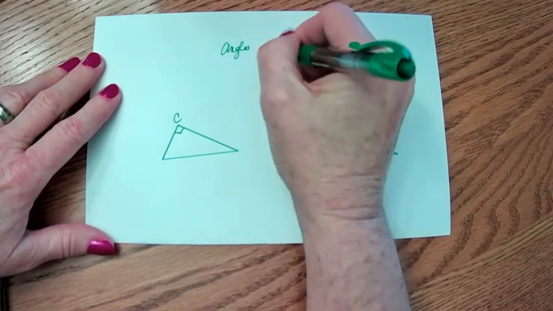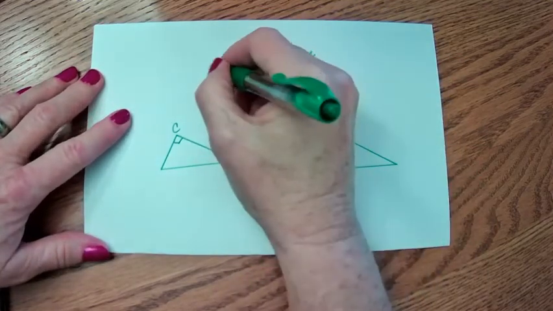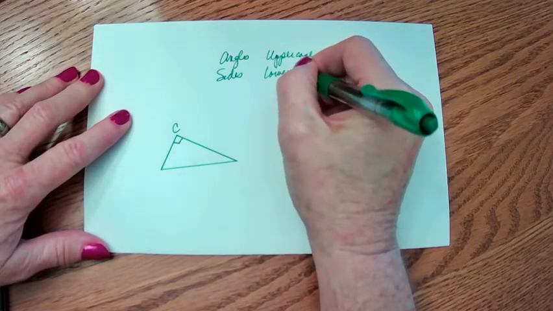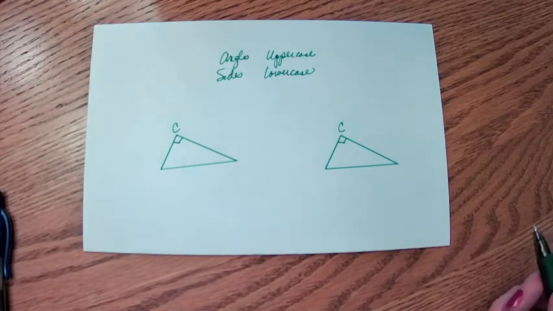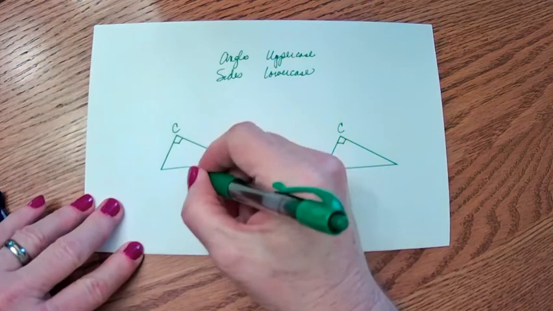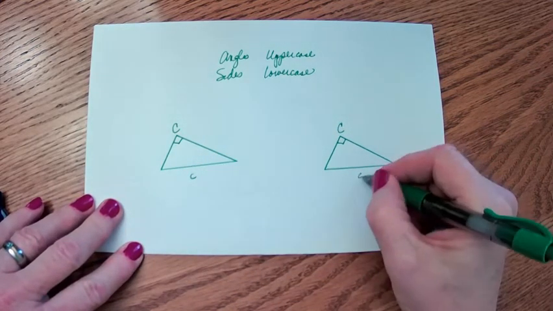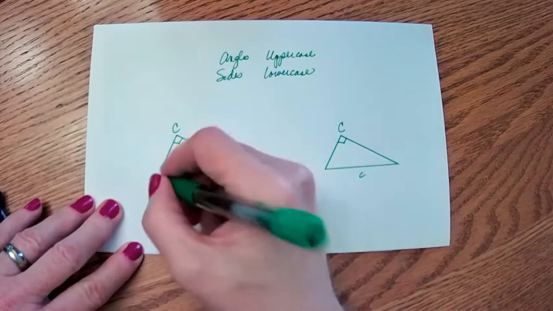Angles are uppercase letters. Sides have the same name, but they are lowercase. So the side opposite the angle will have the same name, only it will be in lowercase. So angle C will have opposite side C. The hypotenuse is always side C in a right triangle.